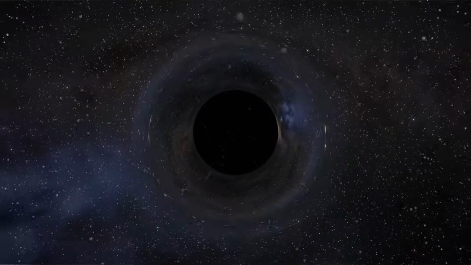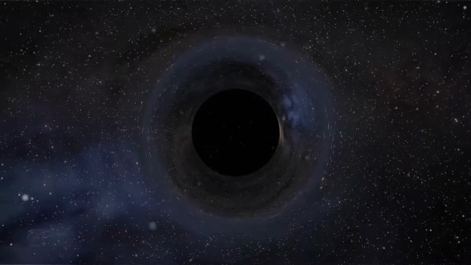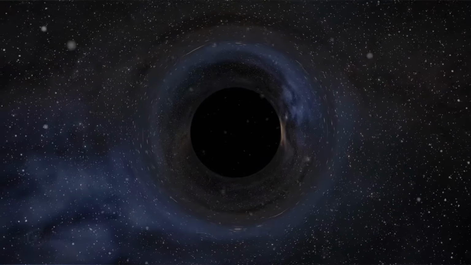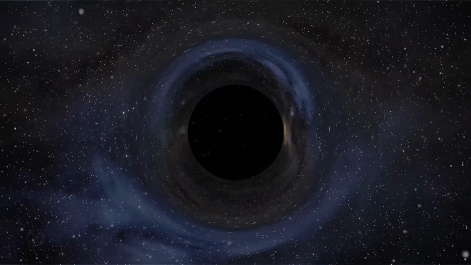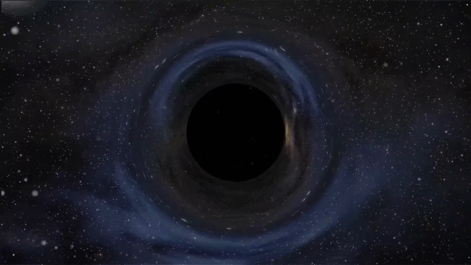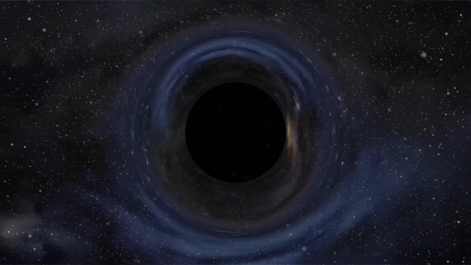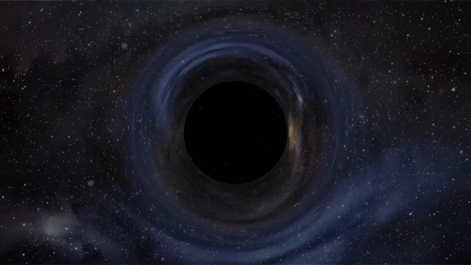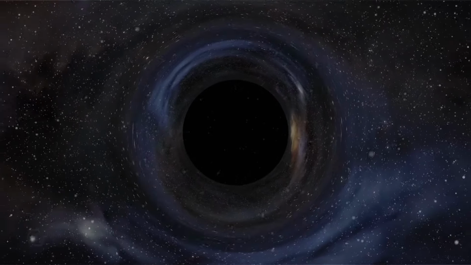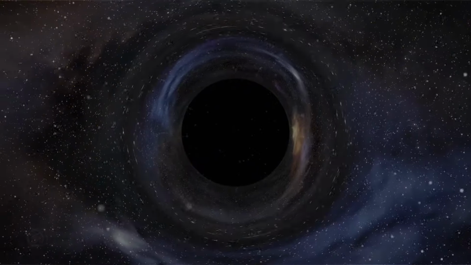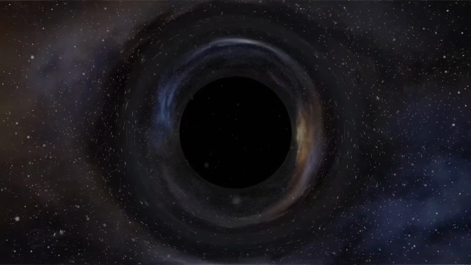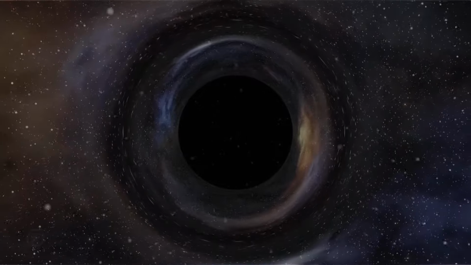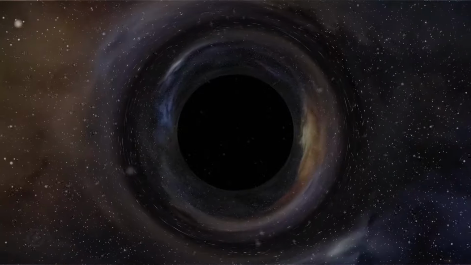In loop quantum gravity, space-time itself is quantized, made of tiny, discrete loops rather than a continuous fabric. In this framework, the singularity might be replaced by a dense core, where quantum effects create a repulsive force that prevents infinite collapse. This could even allow for a bounce, wherein falling matter re-expands in some form, potentially linking to another region of space-time. String theory offers another possibility.